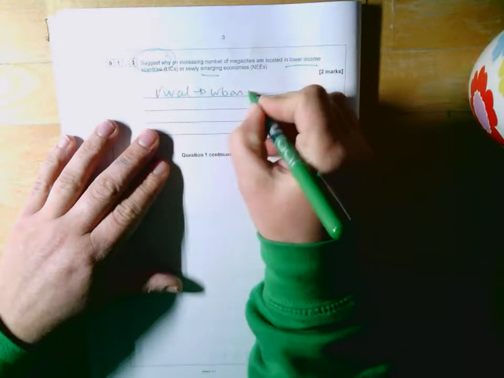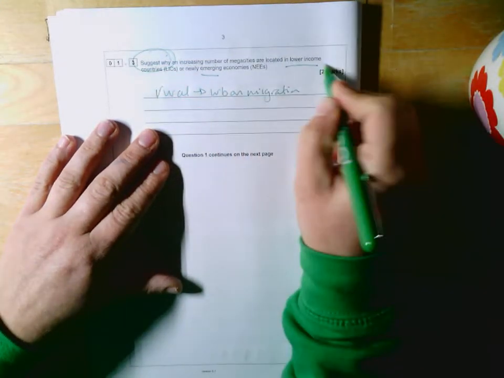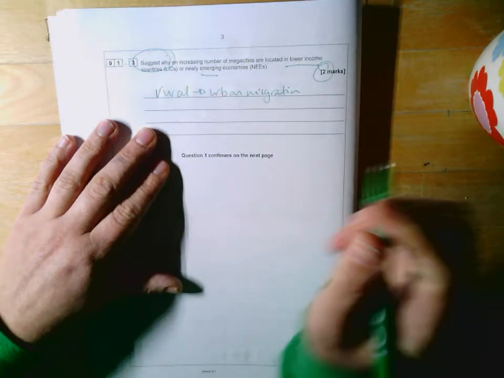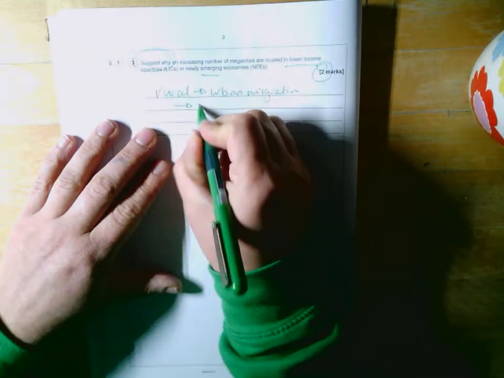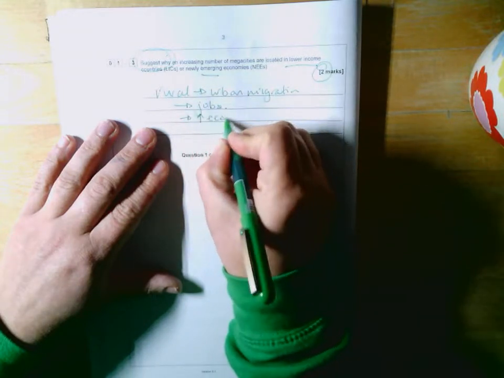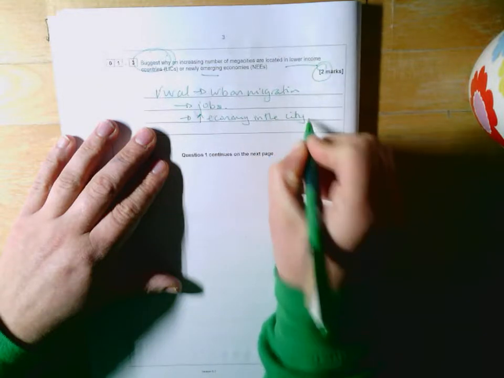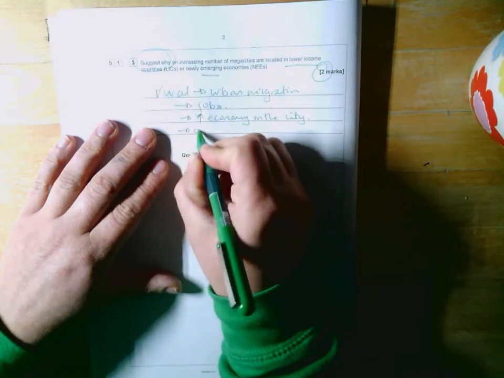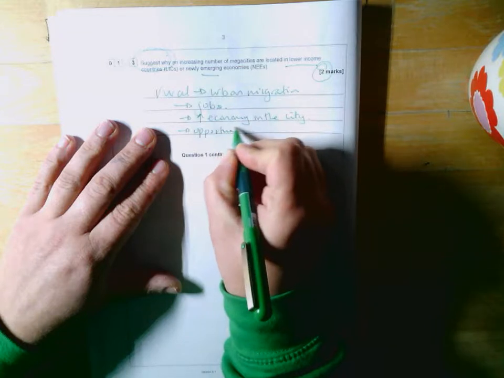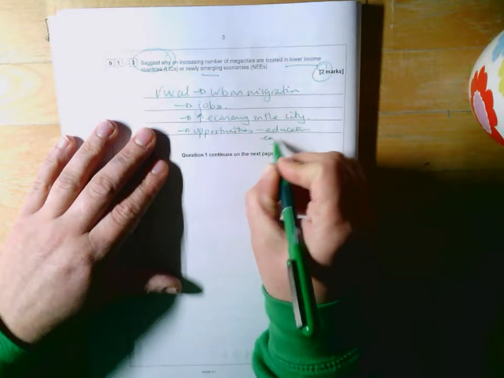Okay, so that would be worth 1 mark, but we've got 2 marks for this question, so we've got to develop this point. Why are people moving? Because of jobs, because of the increasing economy in the cities, the growing economy in the cities. You could talk about opportunities in the cities, such as education, for example, universities.